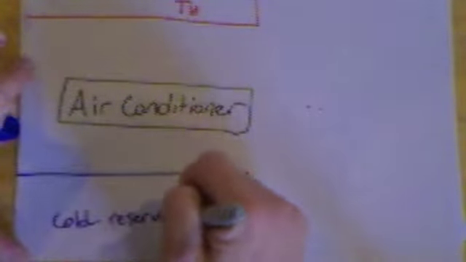We also have what are called non-engines, and non-engines are almost the opposite of engines. An air conditioner is a pretty good example. It also has a hot reservoir at a certain hot temperature and a cold reservoir at a certain cold temperature. And what it does is it takes the hot air from the cold reservoir and brings it into the air conditioner. And then it dumps the hot air into the hot reservoir.